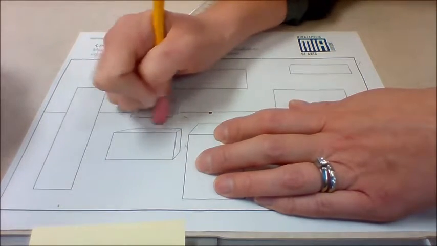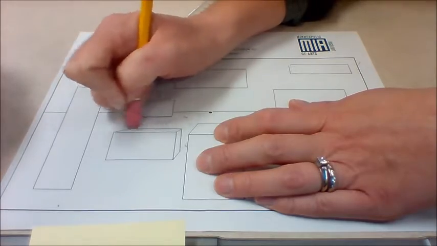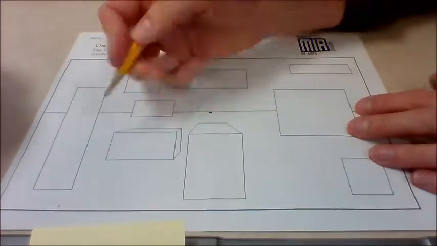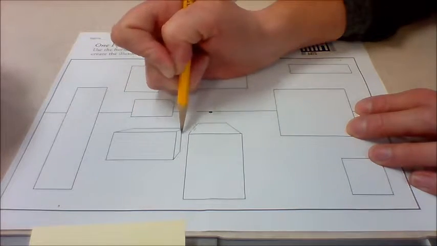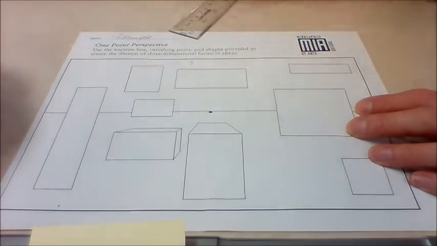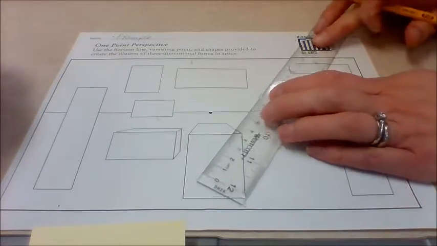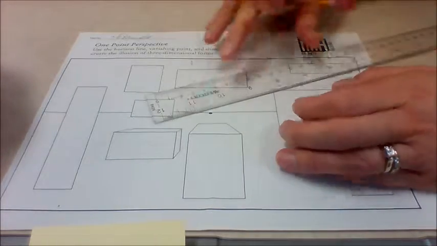Okay, I'm just going to tilt the camera up a little bit so you can see this more straight on. Okay, so that's what my forms are looking like right now. And then, of course, you would go through and complete the rest of those shapes so they look like three-dimensional forms.